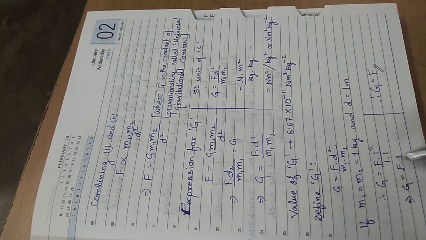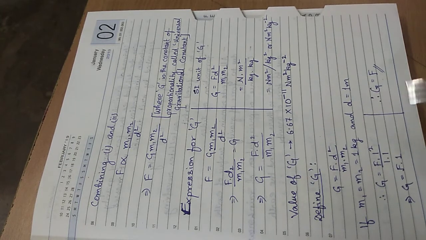If you put these values in the expression, you will get G is equal to F into 1 square divided by 1 into 1. So 1 square is 1 and 1 divided by 1 will be 1. So it will become F into 1. So we end up getting G is equal to F.